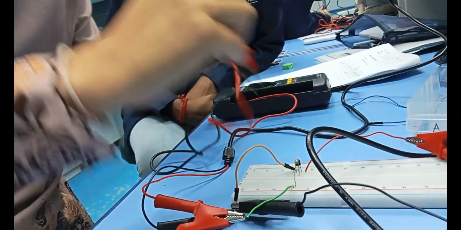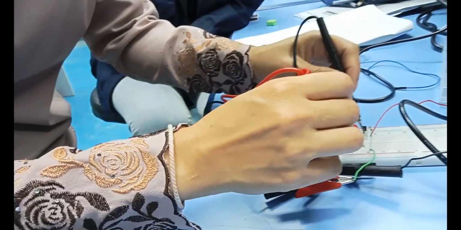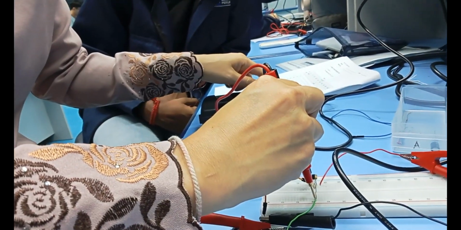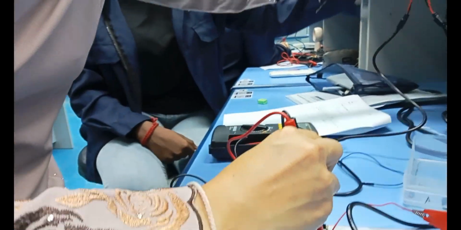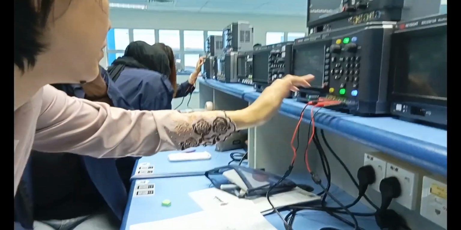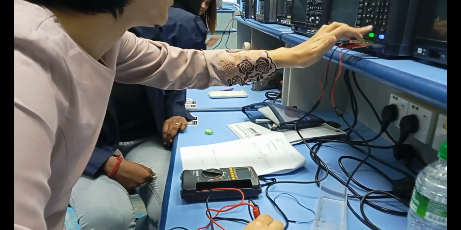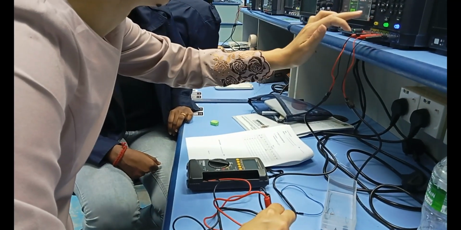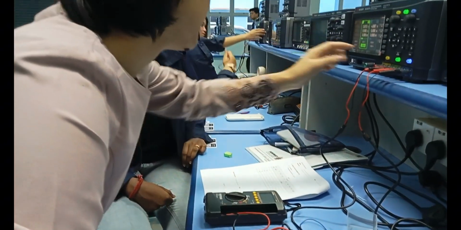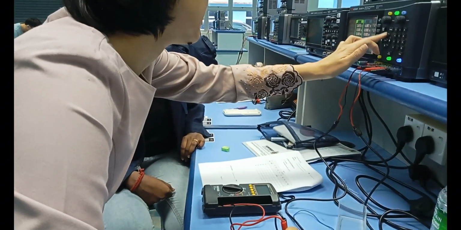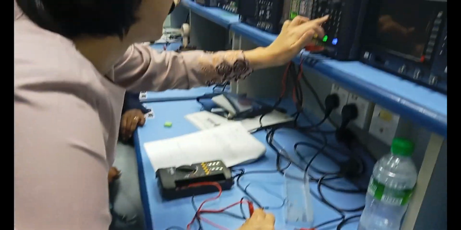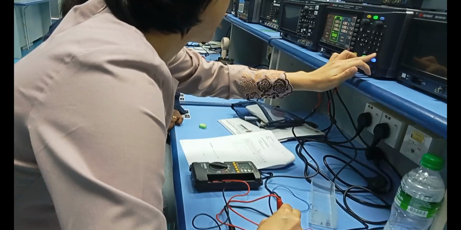Okay, now, because this one already the leg, now it's 3.2. Okay, so this one 3.8, so we adjust. Wait. So this one you put 0.5 first. 0.5 for the current, 0.5 ampere, and then now this one you have to set to 4. Okay, enter.